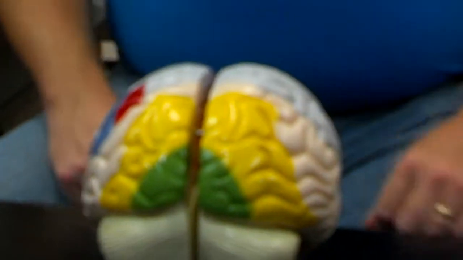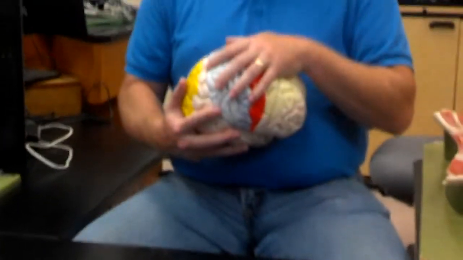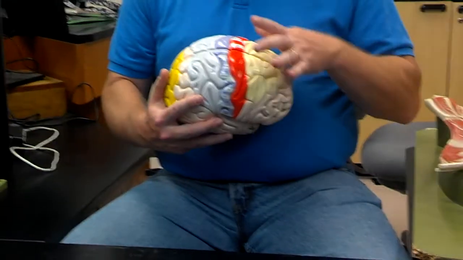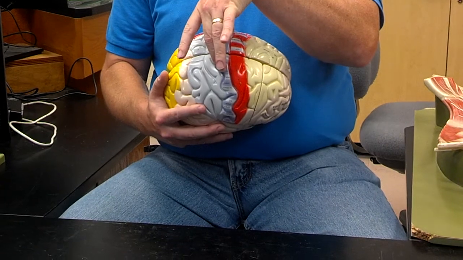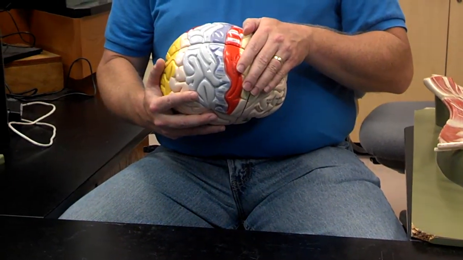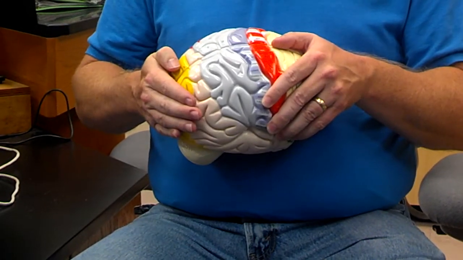Here, the sulci, the lateral sulcus is here. The central sulcus is really easy to locate in this one because it's color-coded. It's here. Therefore, the precentral gyrus and the postcentral gyrus. Everything ahead of the central sulcus is the frontal lobe. All the stuff back here after the curve is the occipital lobe.